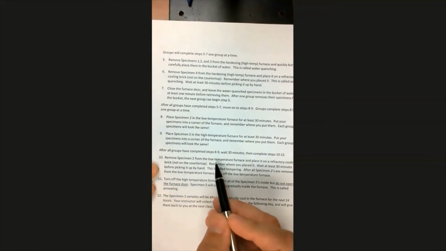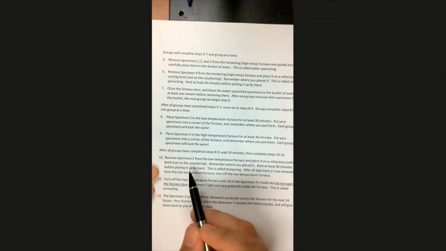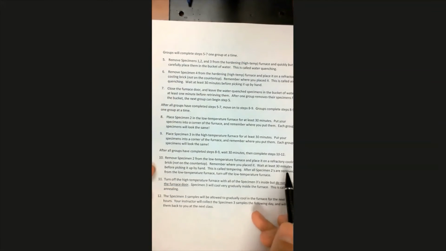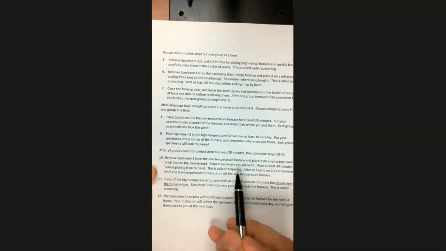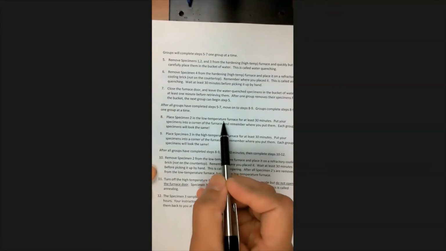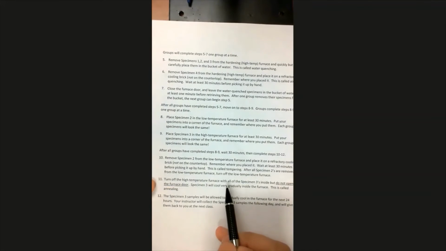Now, specimen 2, remember that's being tempered. We are going to take it out of the low temperature furnace, and we're going to put it on a cooling brick, and then we're going to wait. We're going to wait actually till you guys come in to pick up the specimens. We're going to wait for it to cool down. So this is tempering. We brought it up to slightly below the lower critical temperature, and then we're going to cool it down in room temperature air.